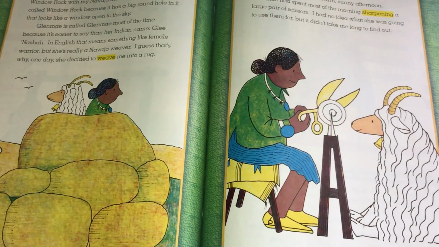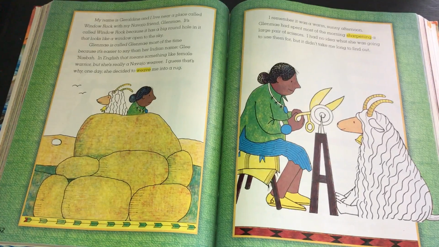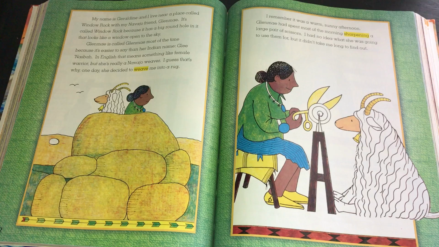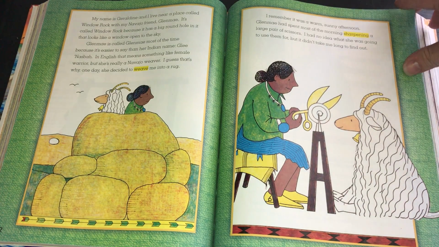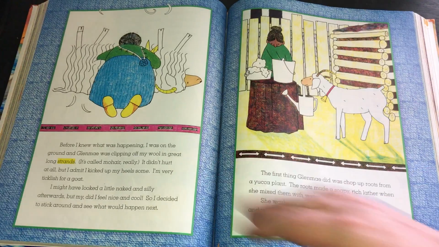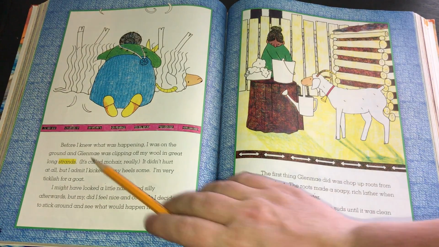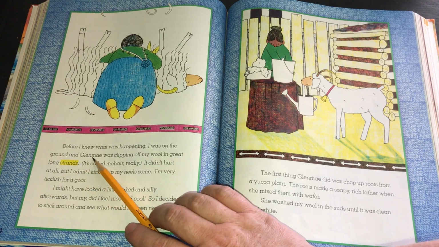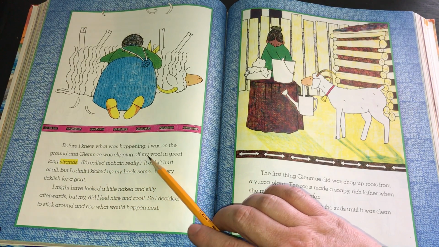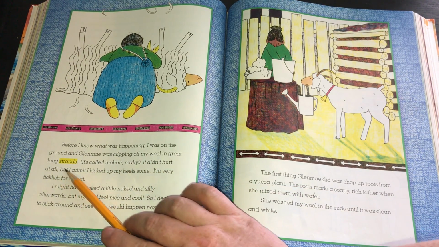Let's turn the page and find out if we can confirm or deny Isaac's prediction that Glen May will use her scissors to cut the sheep's wool. Before I knew what was happening, I was on the ground, and Glen May was clipping off my wool in great long strands.